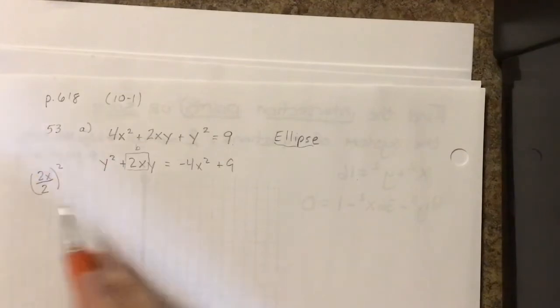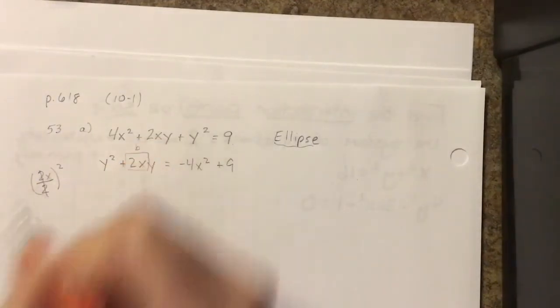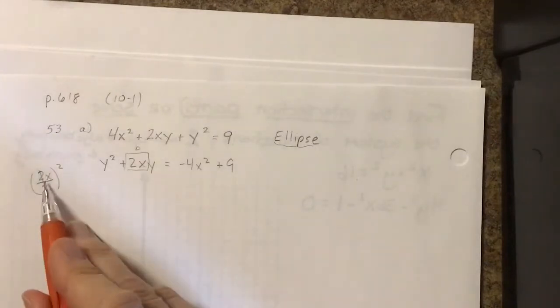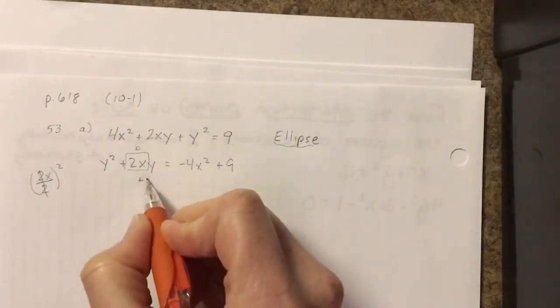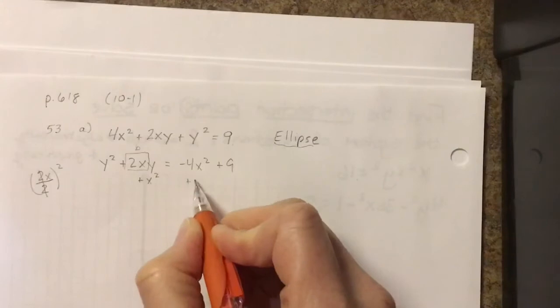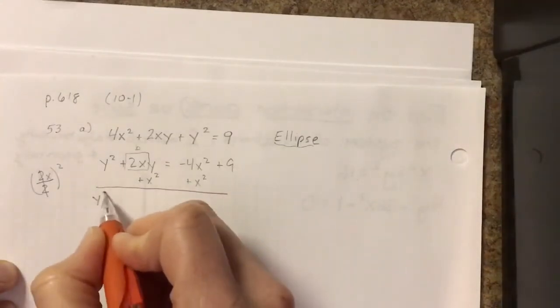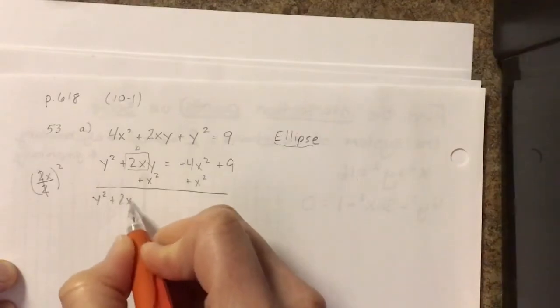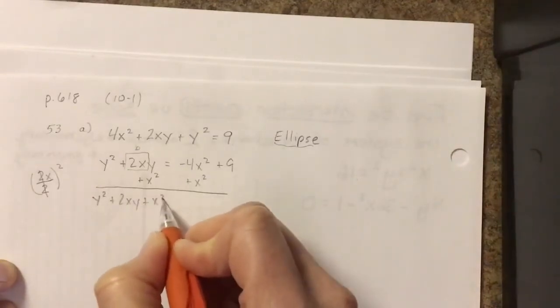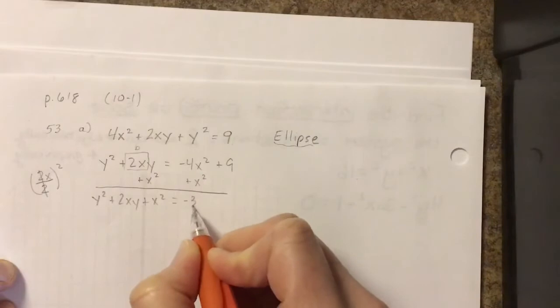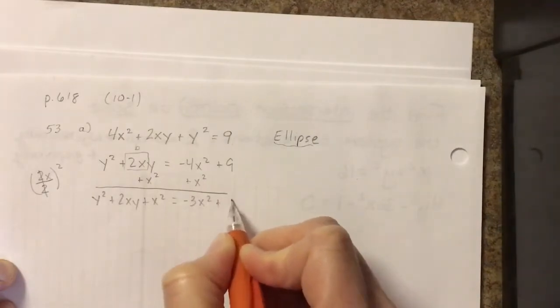So take 2x, divide by 2, the 2's cancel, and square it. So I'm going to add x squared to both sides of the equation. All right, and I get y squared plus 2xy plus x squared equals, then I do like terms over here. I get negative 3x squared plus 9.